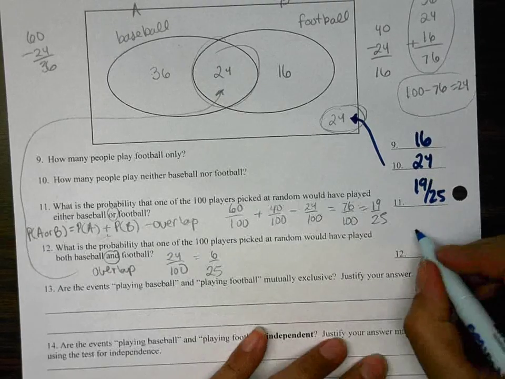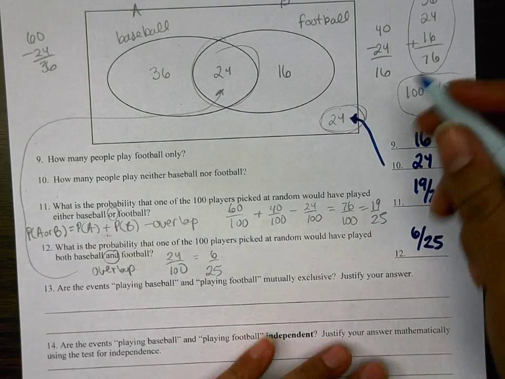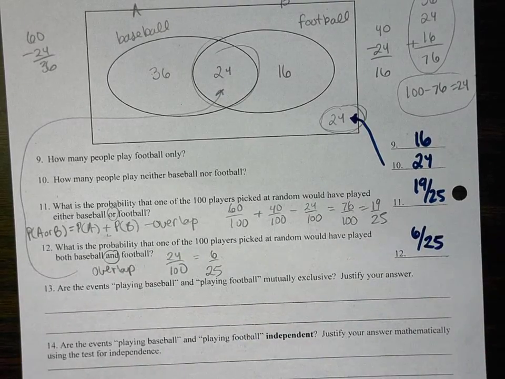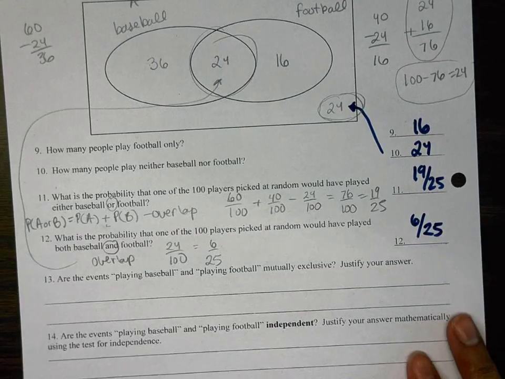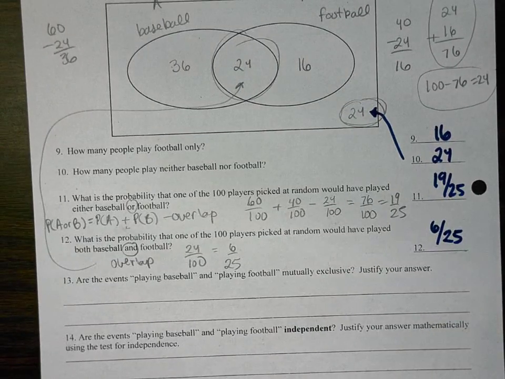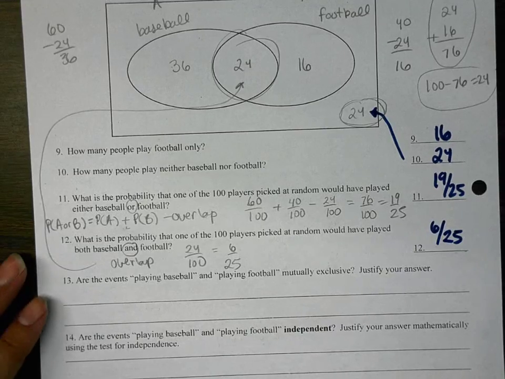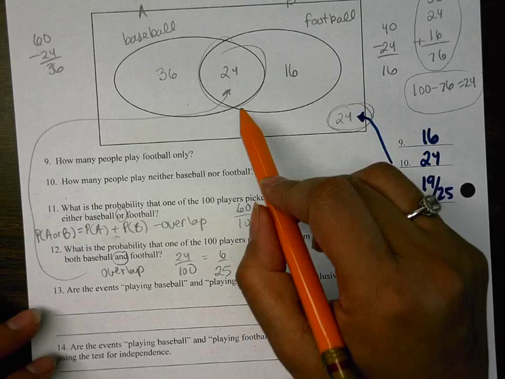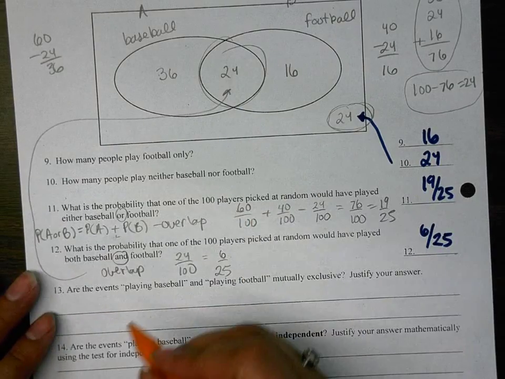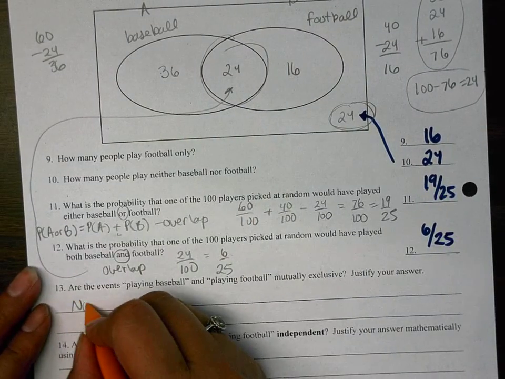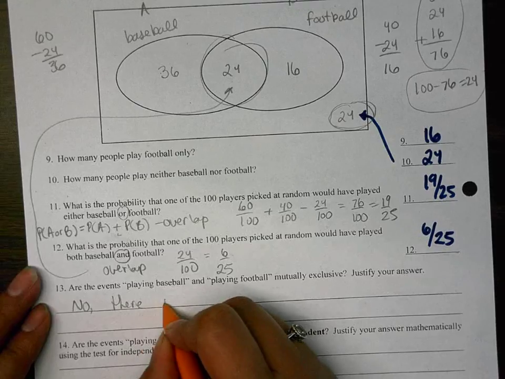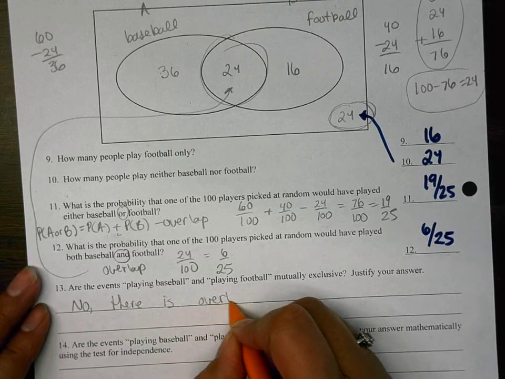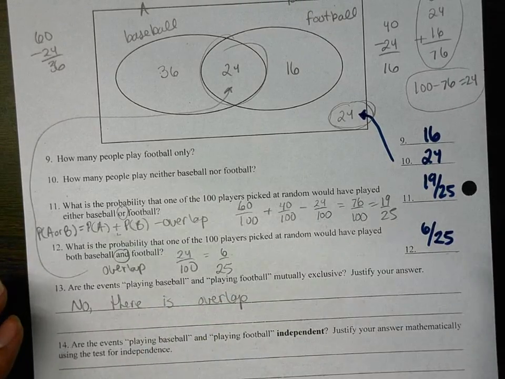All right, before I go any further, those of you that did it on your own, how are you guys doing so far? Pretty good? Pretty easy. All right. Are the events playing baseball and playing football mutually exclusive? Justify your answer. Mutually exclusive means there is no overlap. Is there overlap? Yeah. So is it mutually exclusive? No, there is overlap.